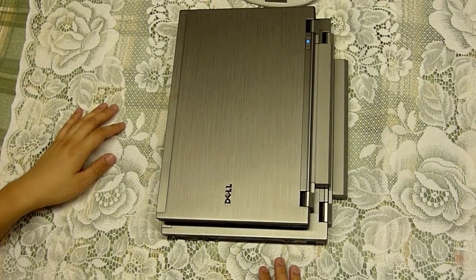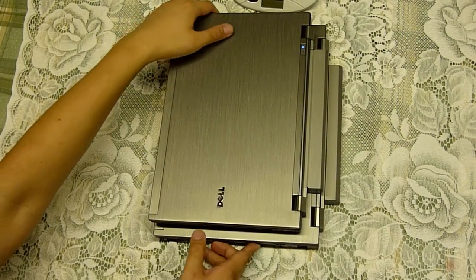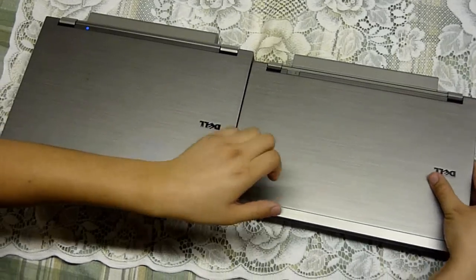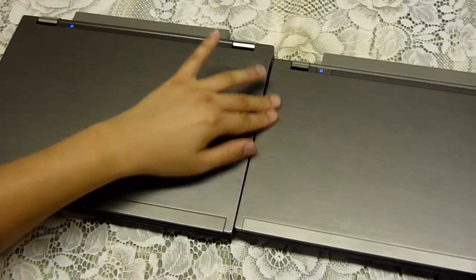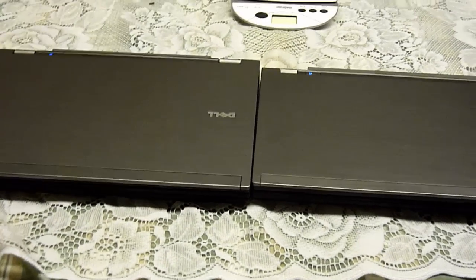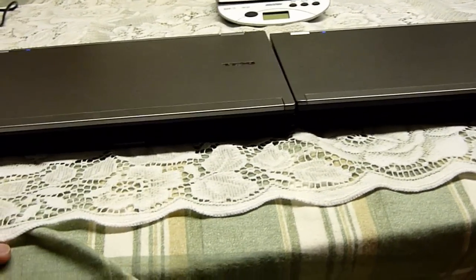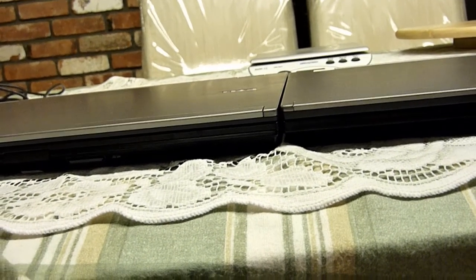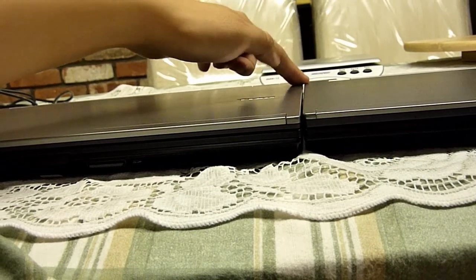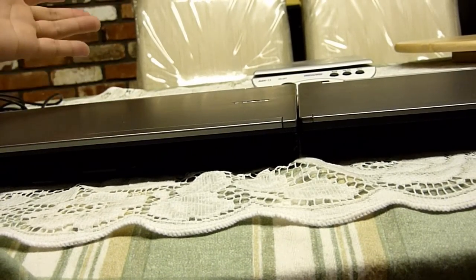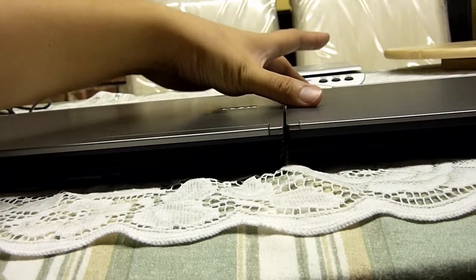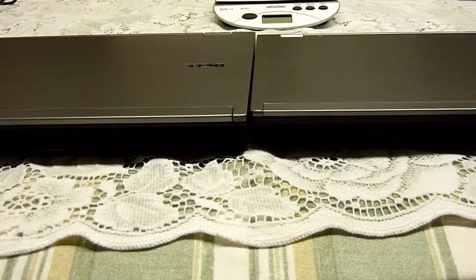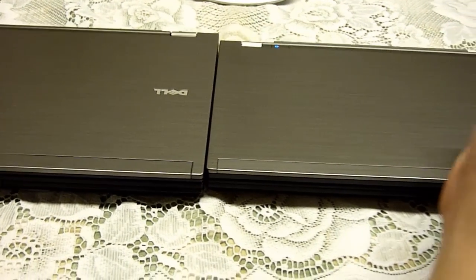Okay, now let's do a thickness comparison. You can pretty much tell even from the top down ratio, but I'll go from the side for you guys. The thickness is just about the same for both. So thickness wise, it's literally just about the same for both of them. So the only consideration in terms of size is the width and the depth for these two. Now another thing to consider for portability reasons is weight.